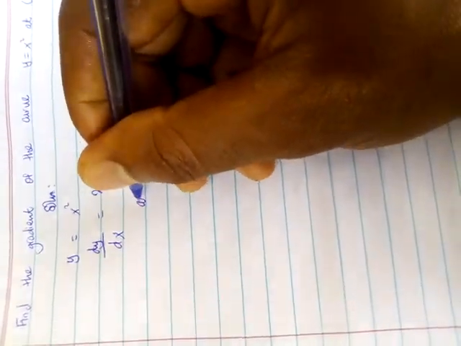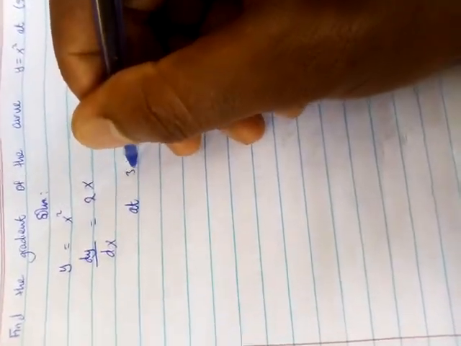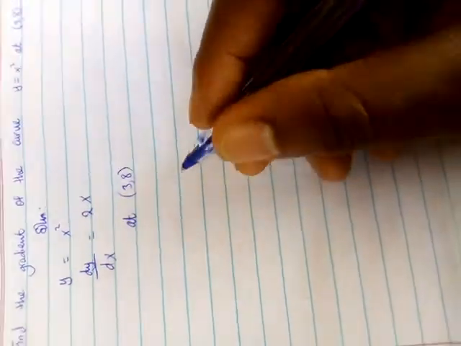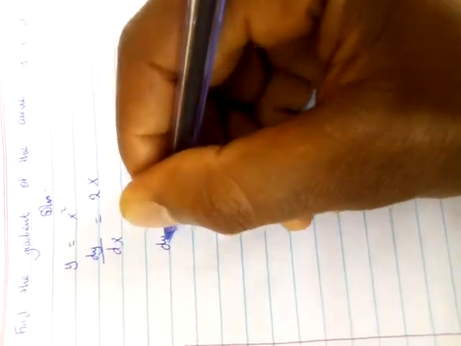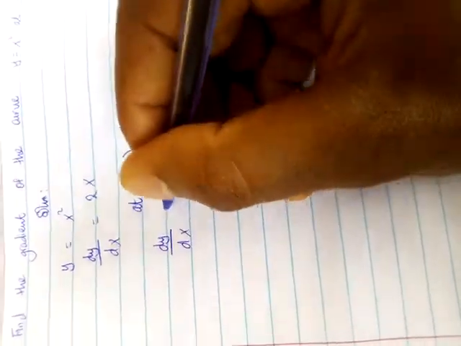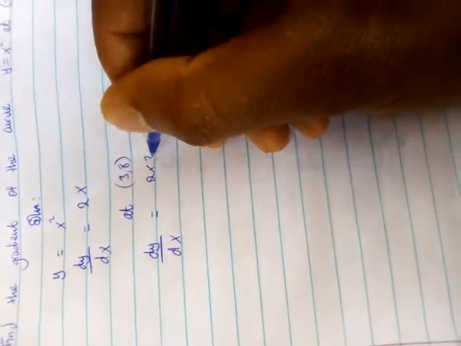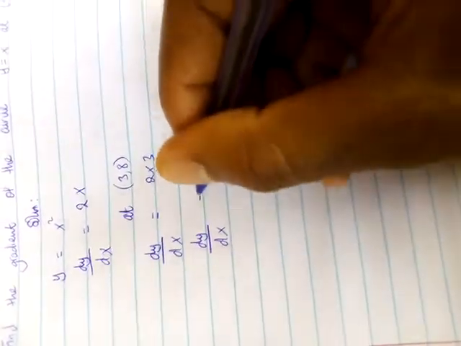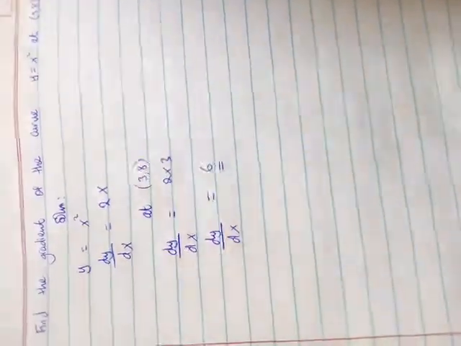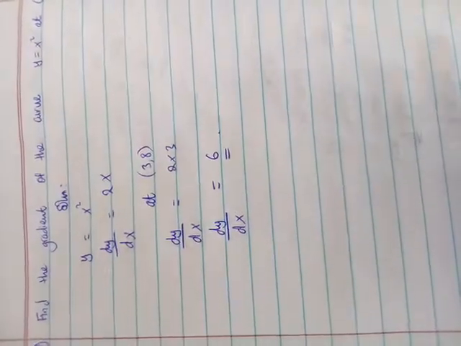At the point (3, 8), the x component is 3, meaning my dy/dx equals 2 multiplied by 3, such that the gradient is equal to 6. It is as interesting as that.